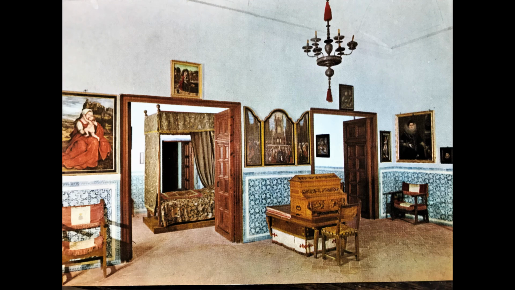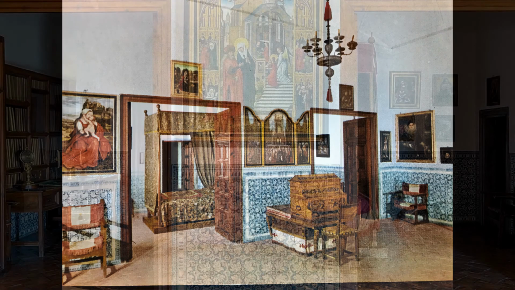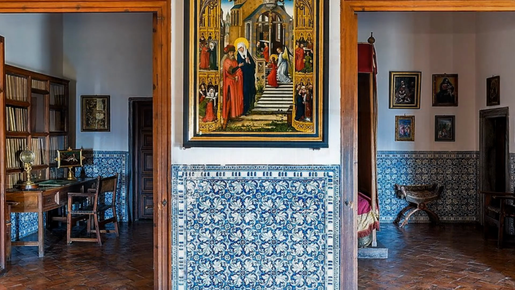This is the bedroom of his favorite child, his daughter Isabella Clara Eugenia, about whom we'll hear a lot in the future, because at his death, Philip willed her what was left of the Spanish Netherlands. And this is his own bedroom, where he was to die in 1598.